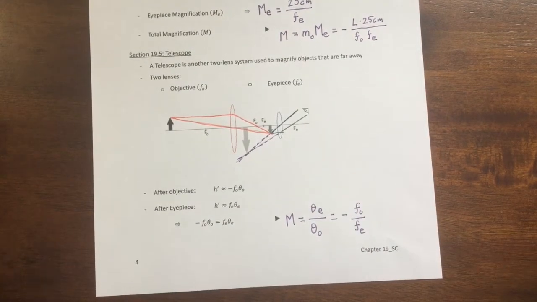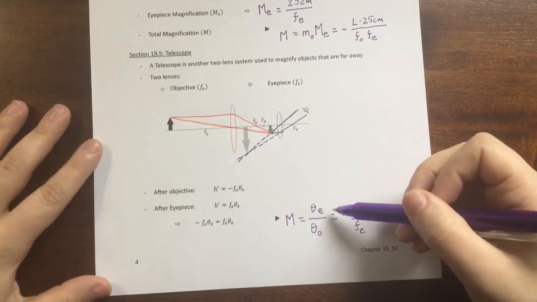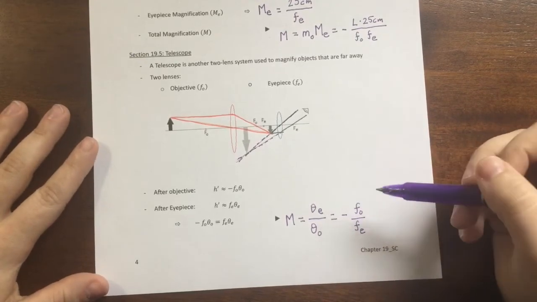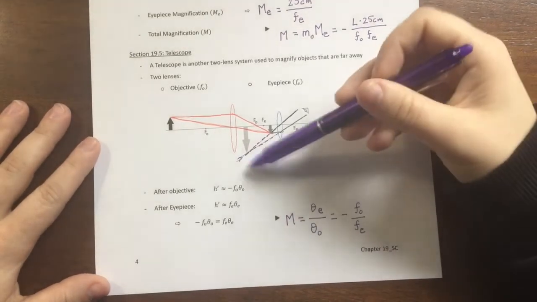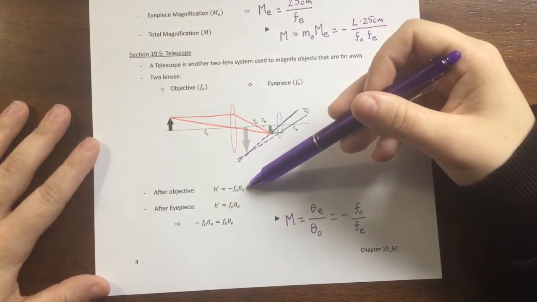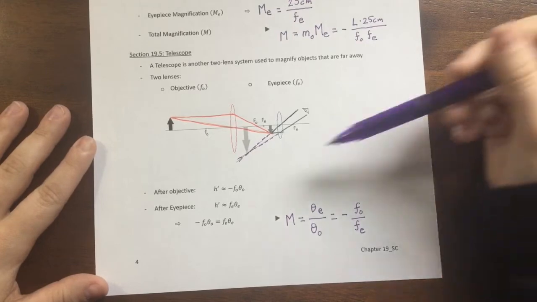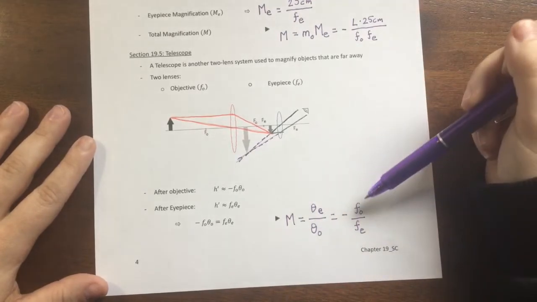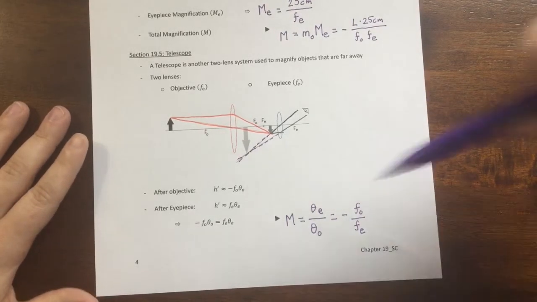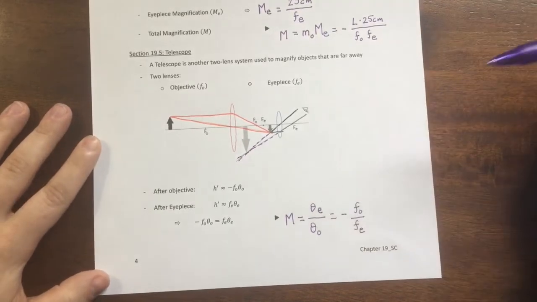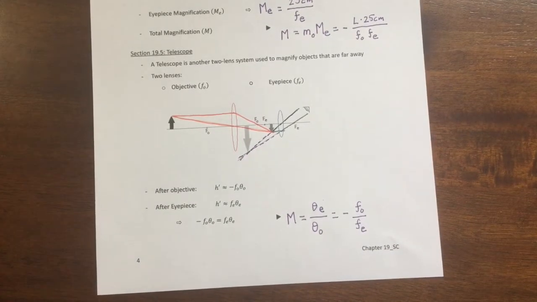You should also note that if you're using the angle ratio directly, make sure that your angles are in radians. This assumption only works if theta is in radians. If you use theta to find the focal length, that's fine, it can be in degrees, but if you're plugging it in directly to here, make sure you're using radians.